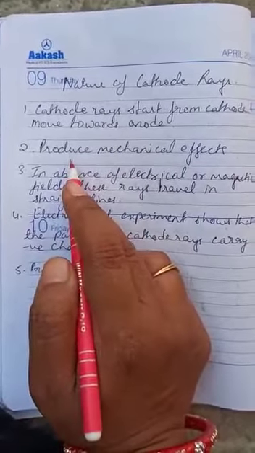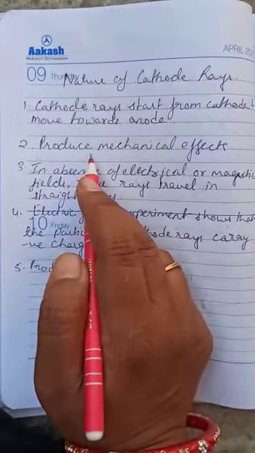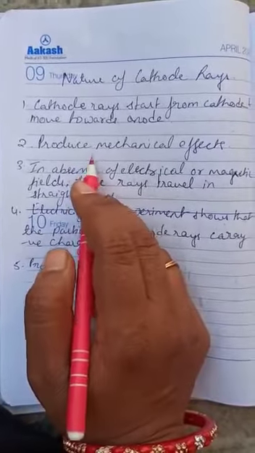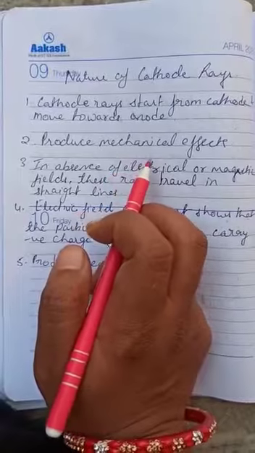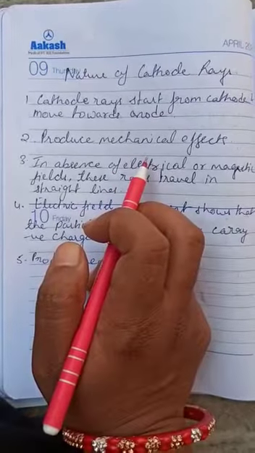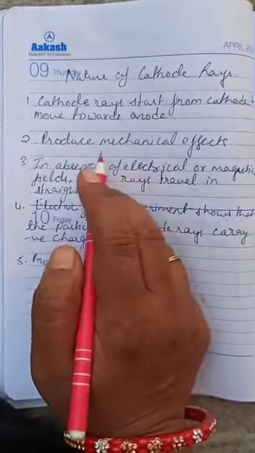Next property of the cathode rays is particle nature, or you can say that it produces mechanical effects. Basically, students, cathode rays are particle in nature.